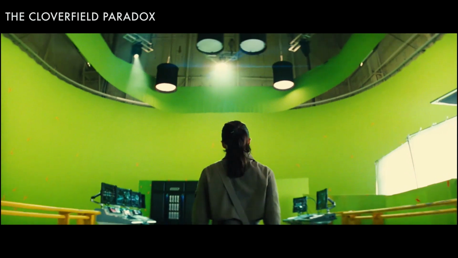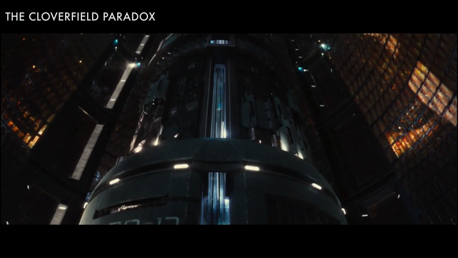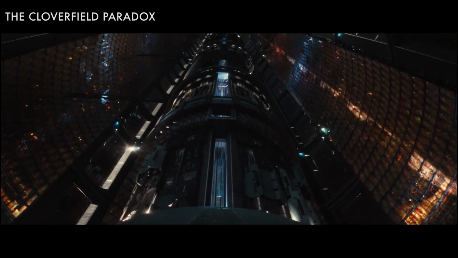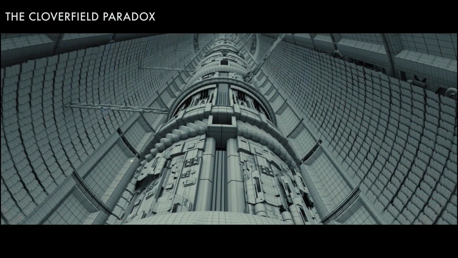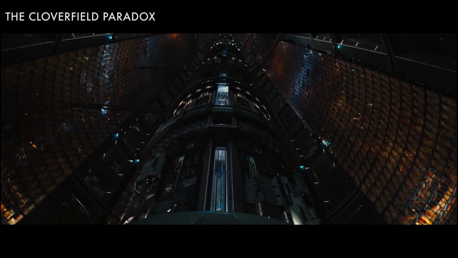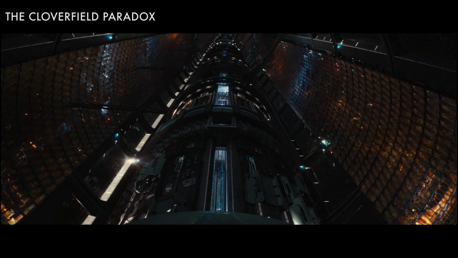So here's another breakdown of this environment for the Cloverfield Paradox. This is to give you an idea of the size and complexity of the environment. It was massive. The sheer amount of geo that we are throwing at Katana is important to note because all this geo is tagged in modeling, and its shader assignments were done automatically in Katana.